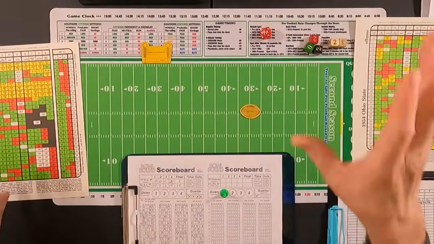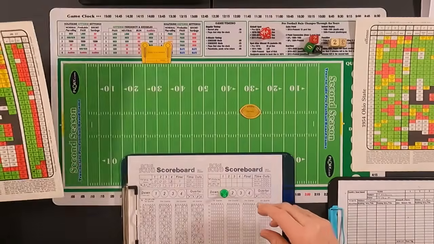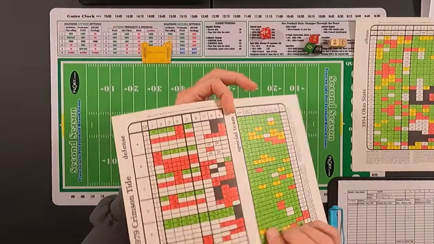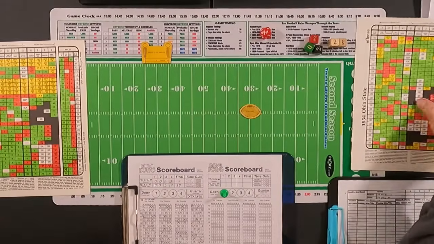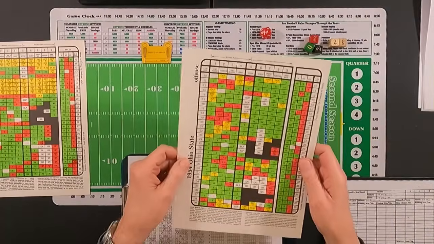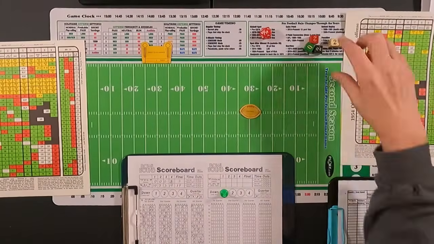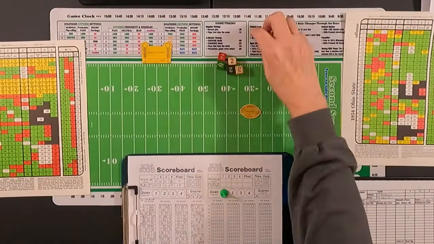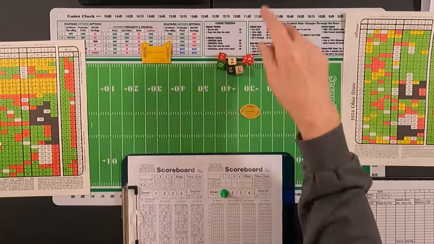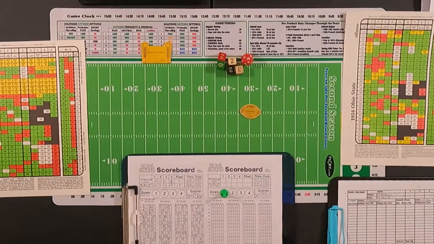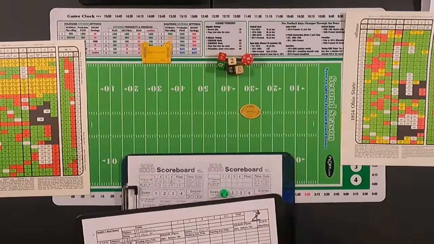The Solitaire version, the AI is going to control Alabama, offense and defense. So we get a chance to see how this works. And then I have Ohio State over here, and I'll be controlling them, offense and defense. Have our dice, which will be rolling right here on the board, and we need this 20-sided die for calling our plays.